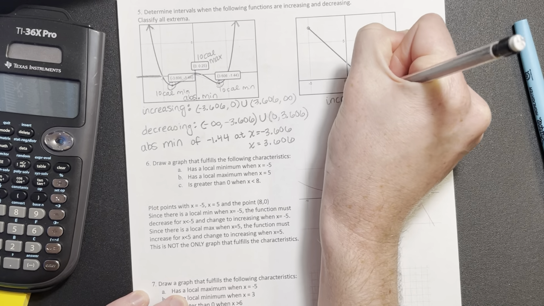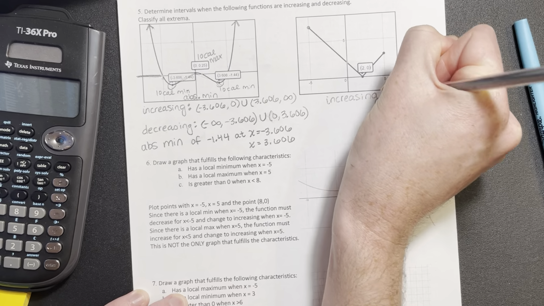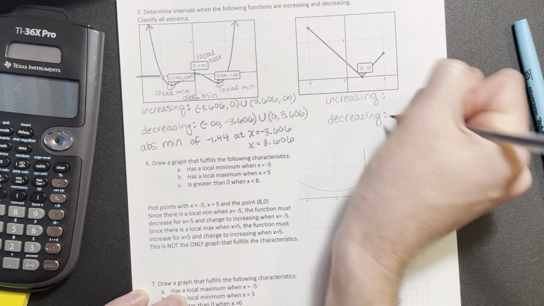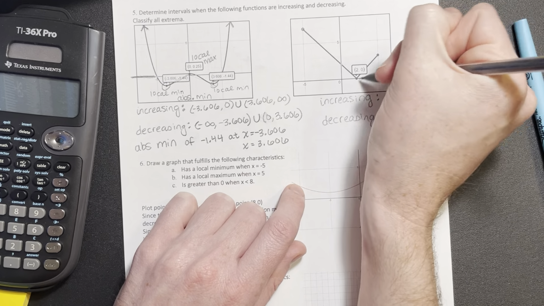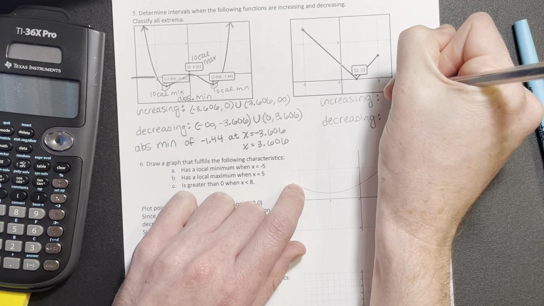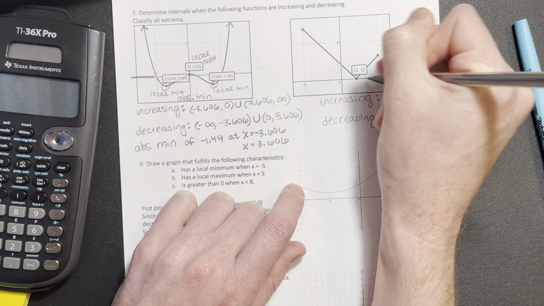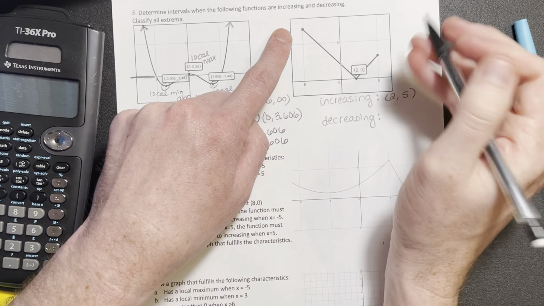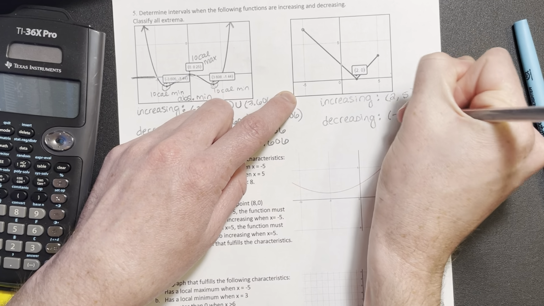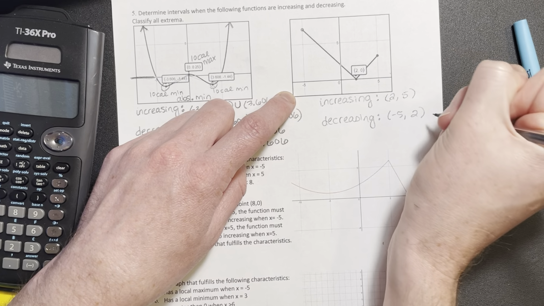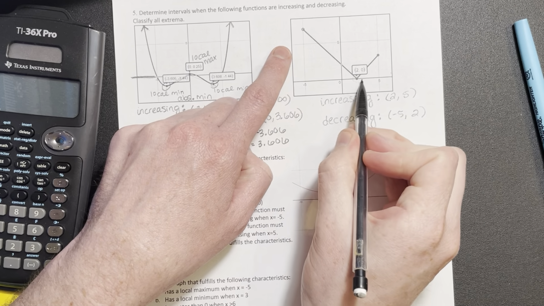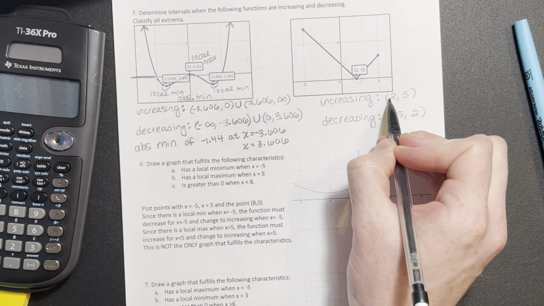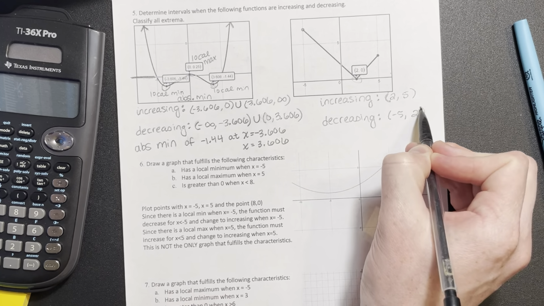All right, we have increasing, decreasing again. So this increasing section here is from 2 all the way to 5. And then decreasing will be from negative 5 all the way to 2. So just remember that point right there is where it's turning. We're not including it, so that's why we have these parentheses at 2.